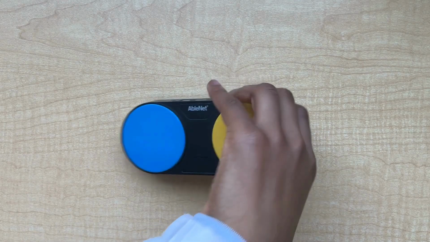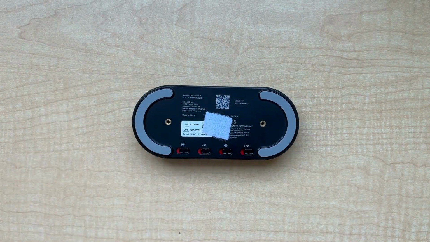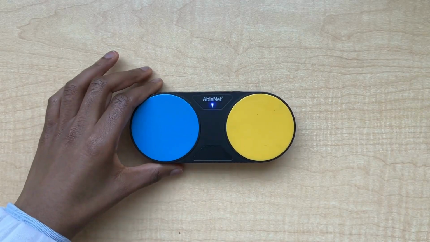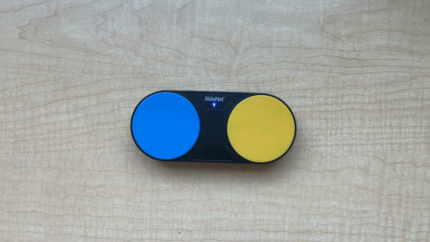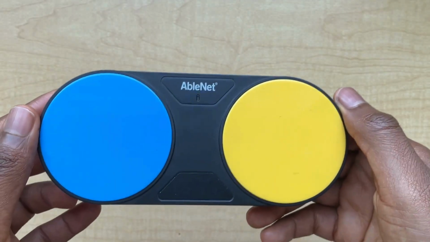Next, we will turn on the Bluetooth switch interface. Locate the power switch on the back and flip it to on. The indicator light on the front of the interface will start flashing blue. If it doesn't start flashing automatically, press and hold the Bluetooth button on the top of the interface to activate pairing mode.